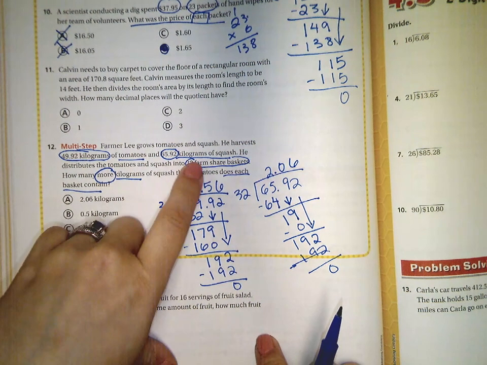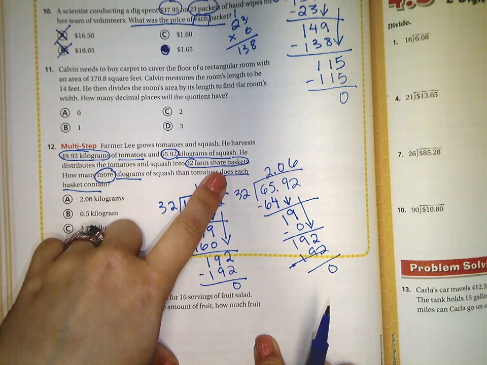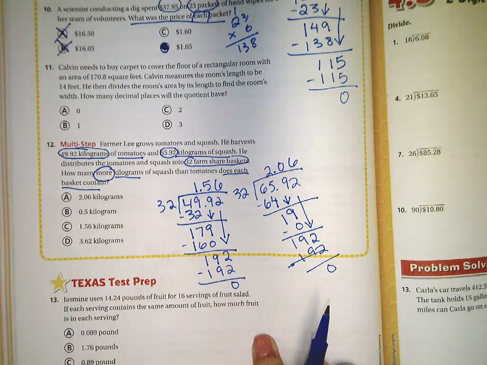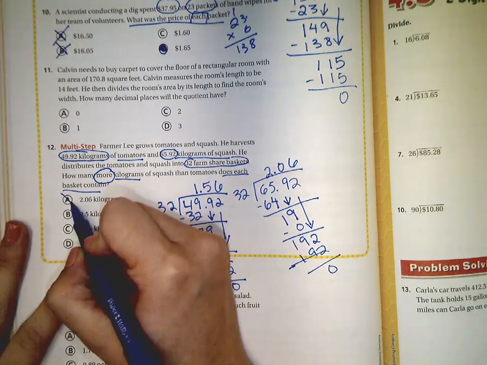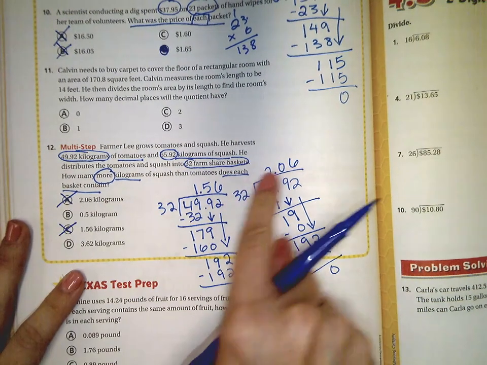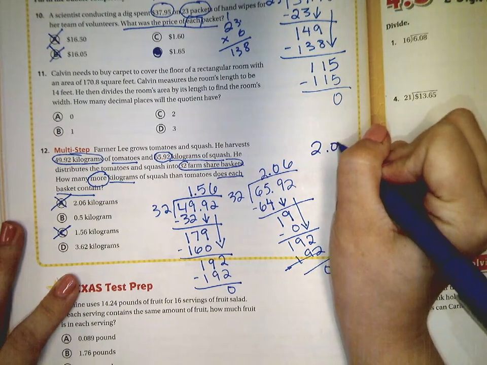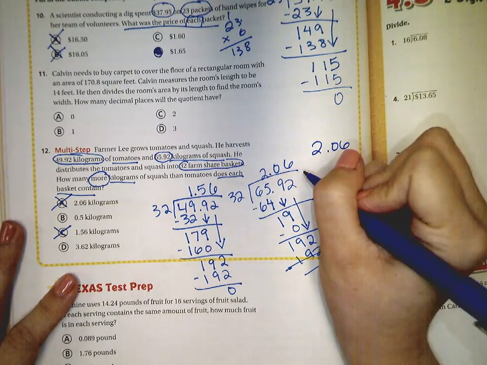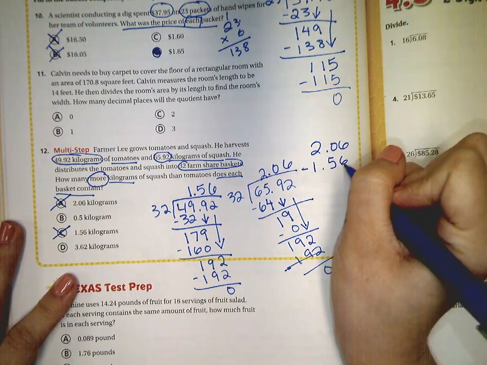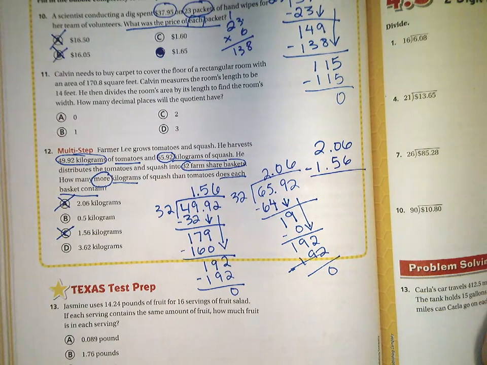Kilograms of squash is better than tomatoes. What do I do? Subtract. Because those are my 2 ones individually. I'm going to subtract 2 and 6 hundredths minus 1 and 56 hundredths.